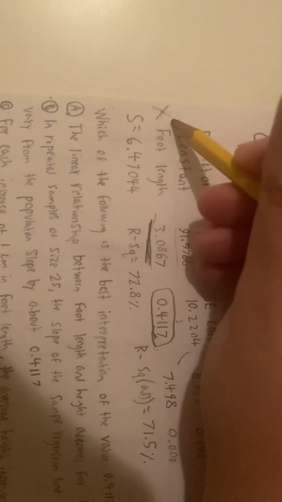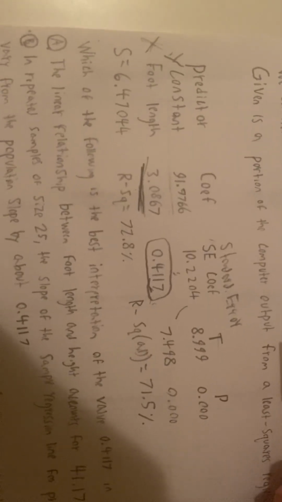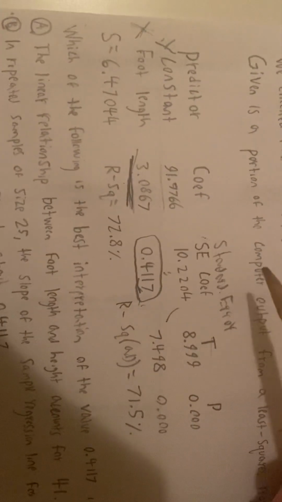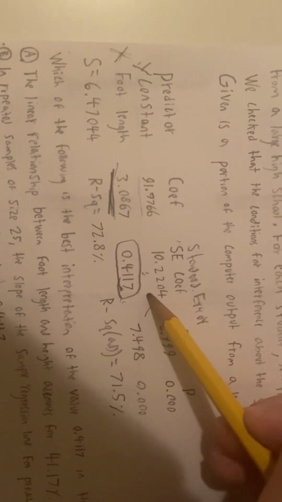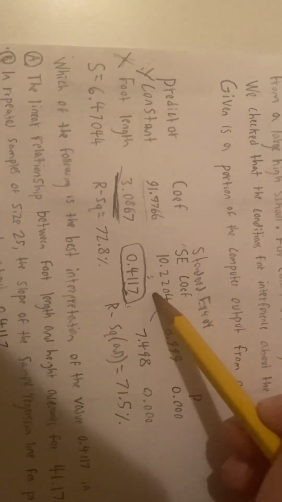But it's not going to be the x value, because it's talking about height, which is the response variable. So the number for answer D would be 10.2. When you're predicting height, the predictions are usually off by about 10.2 centimeters. So we can cross that out.